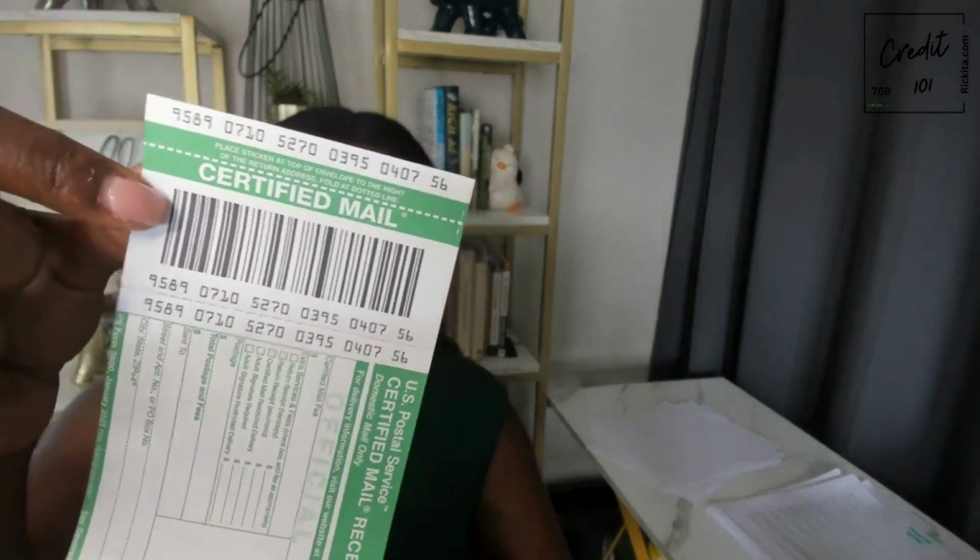Okay, so now that you found out the account is still there, you need to look at your certified receipt. Make sure you go to the website and actually track this, you guys. This number right here at the top, you want to actually go to the website. You can just literally put in USPS tracking and you'll be able to track it right there on Google, or you can go to the website and track it. You want to see when they actually got your dispute letter.